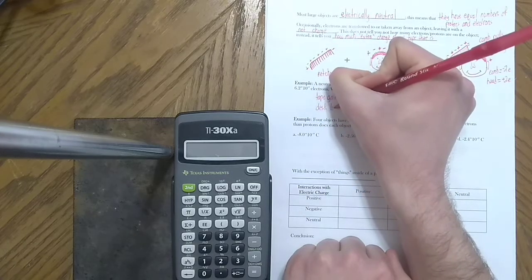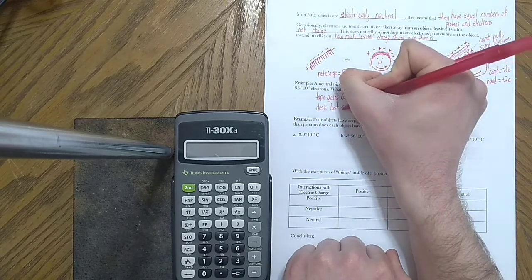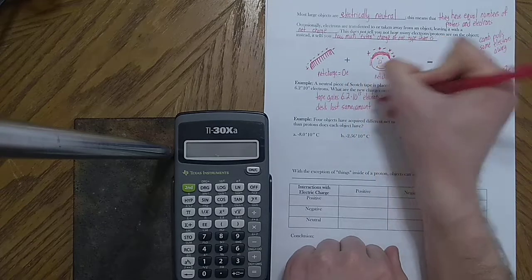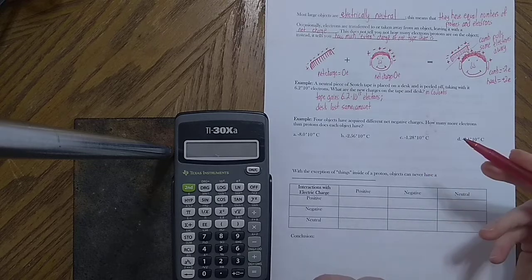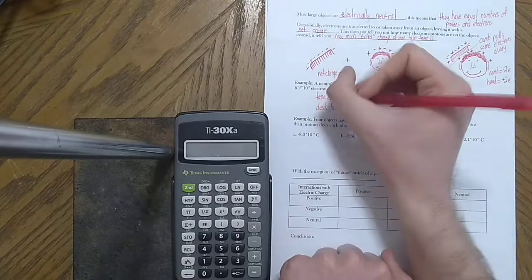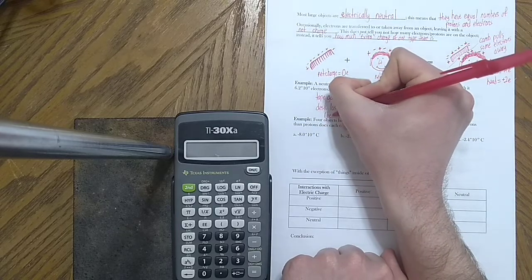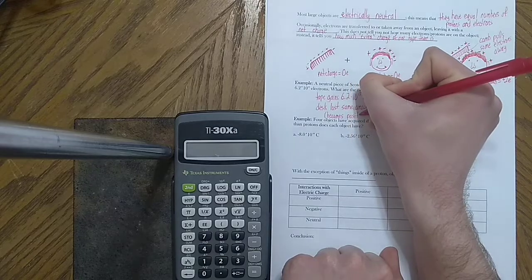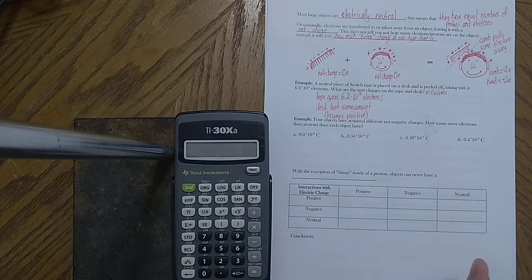The desk must have lost the same amount. And if the tape gained those electrons, remember, gaining electrons means it becomes negative because electrons themselves are negative. The desk lost some electrons. The desk now becomes positive. Okay?